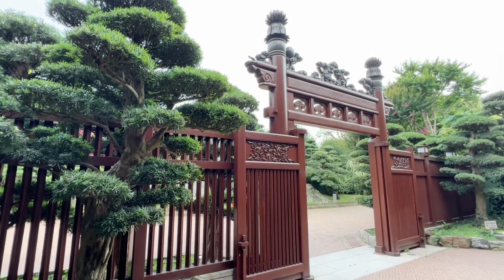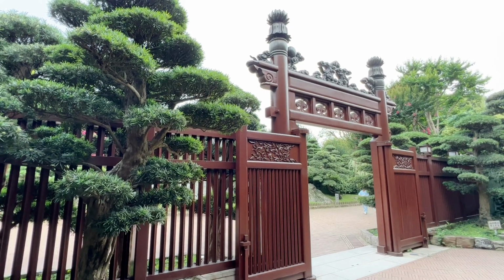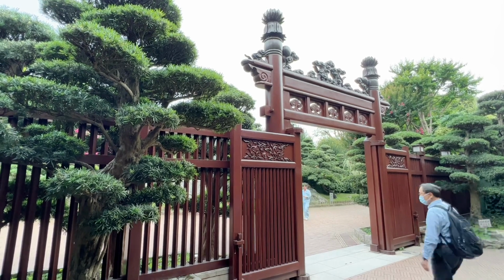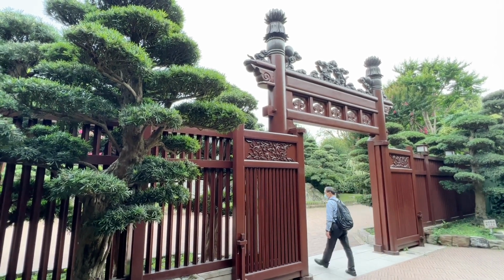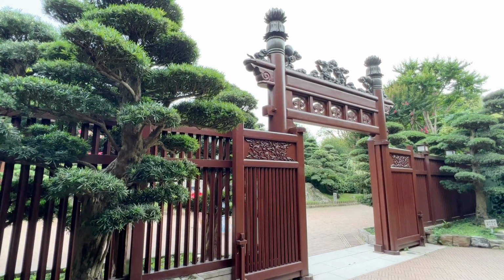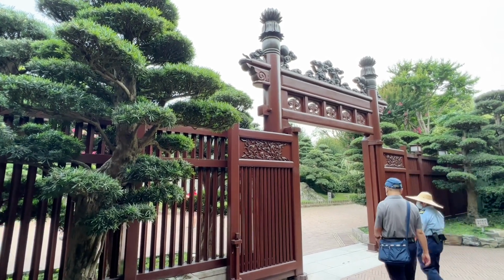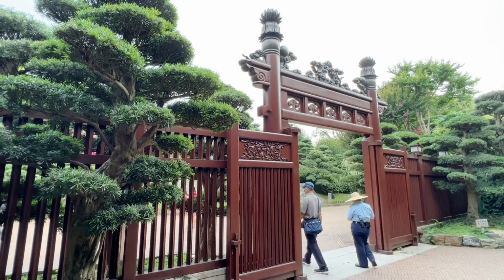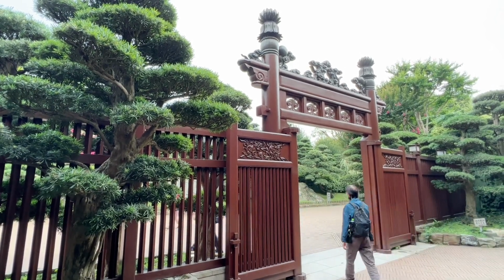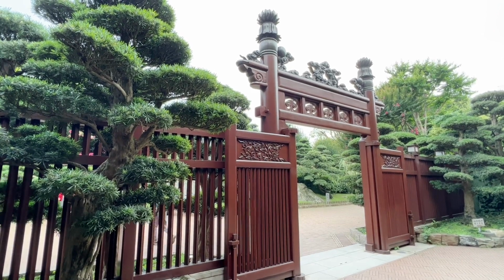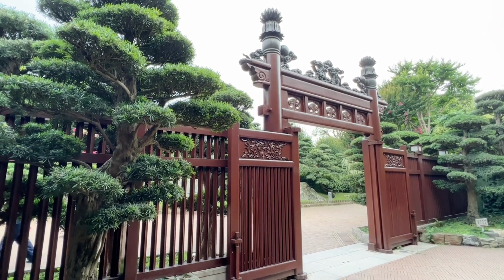Now unfortunately there's no gardens left from the Tang Dynasty. They ruled until 917 AD, and so it's been more than 1,000 years, so there's no gardens left from the Tang Dynasty. But this garden that we're going to see today is actually based on a blueprint of a garden from the Shaanxi province in mainland China.